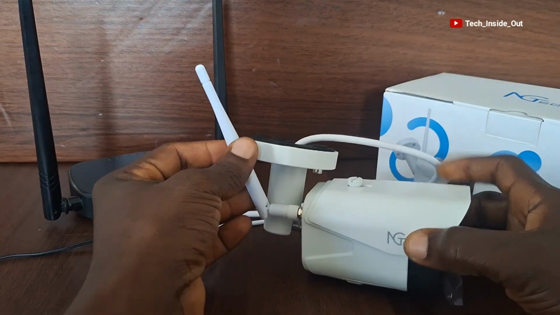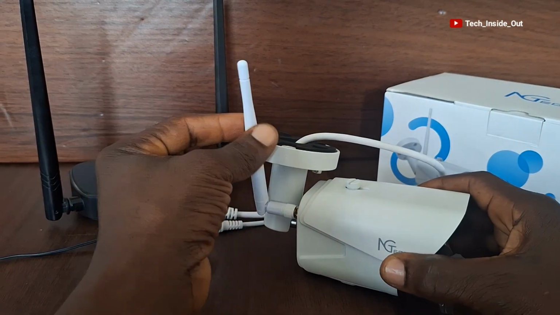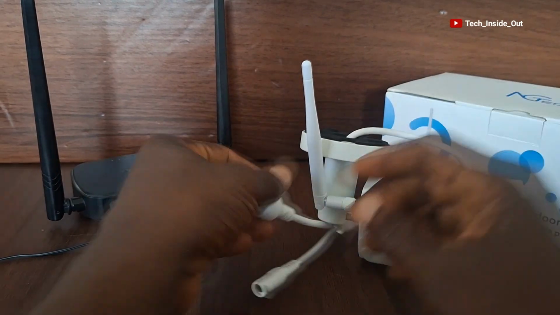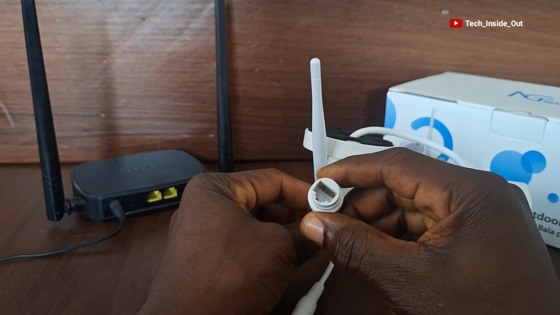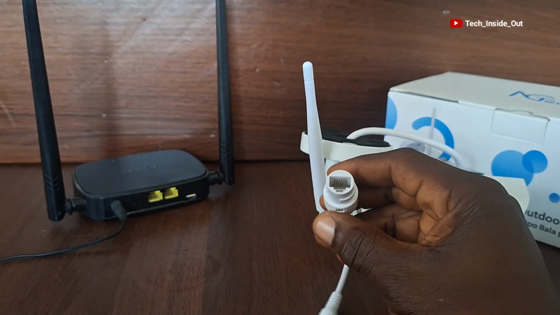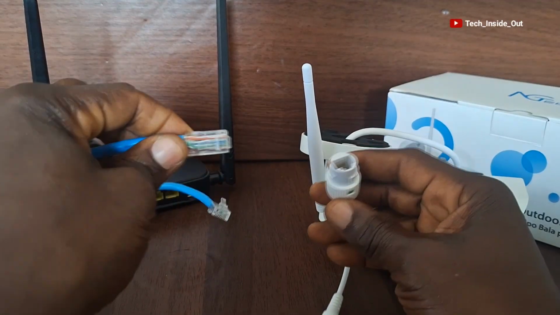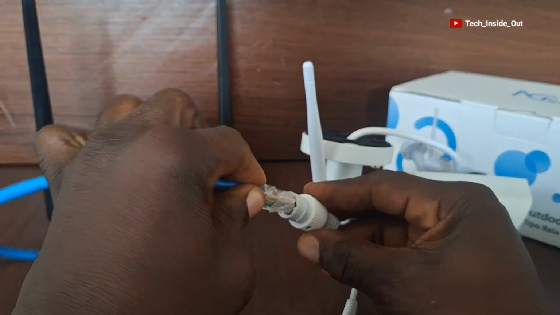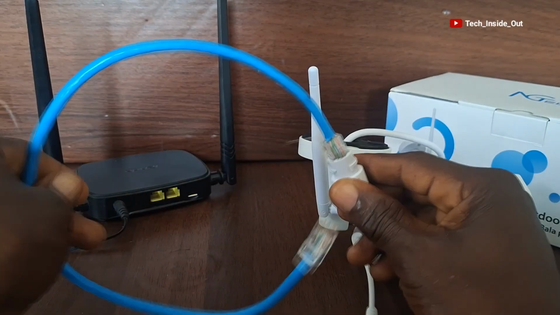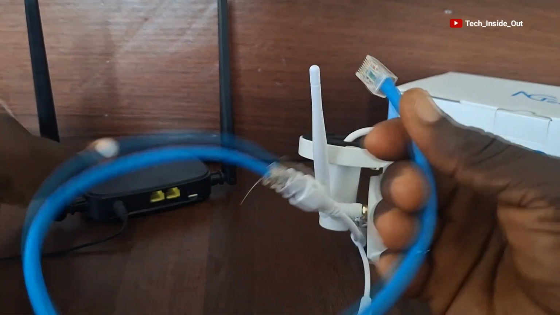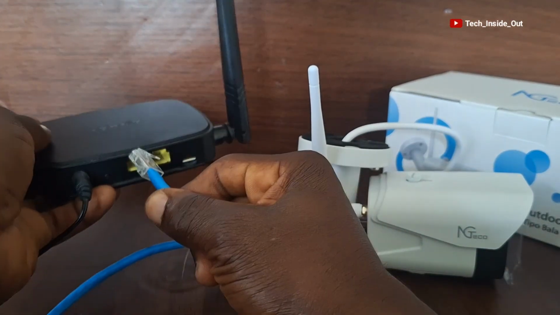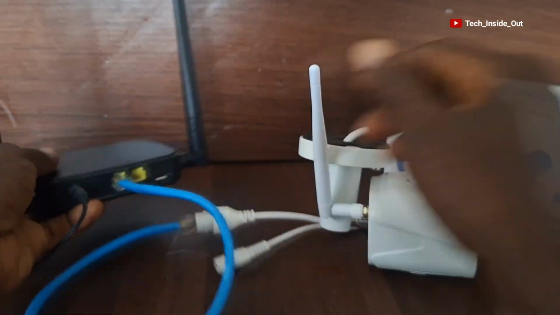This camera receives internet through the Wi-Fi antenna or the provided Ethernet port. So we would use the Ethernet port. So I'll plug a network cable into the Ethernet port and then plug into any port or LAN port on the router.